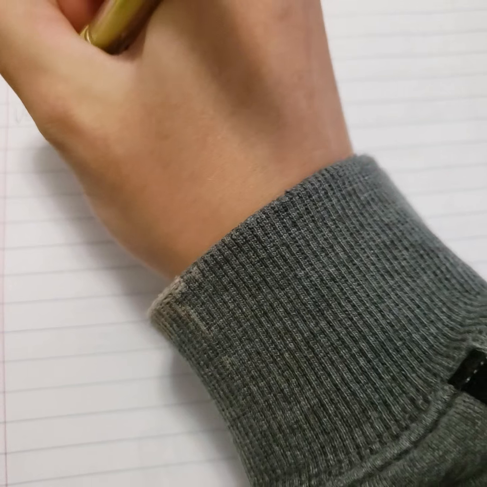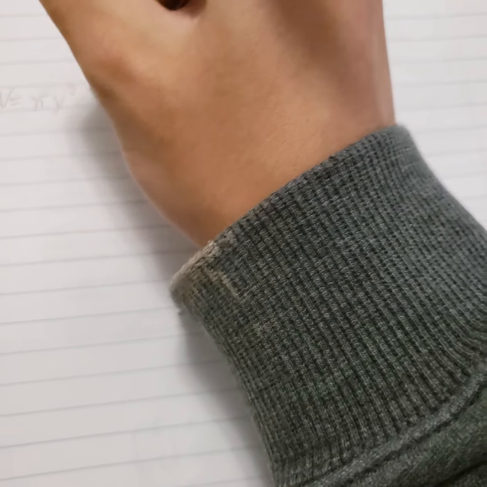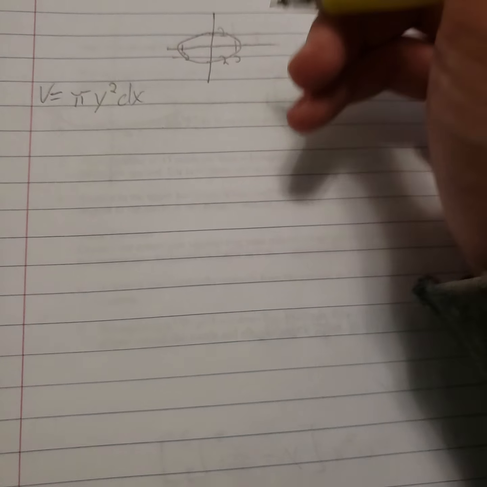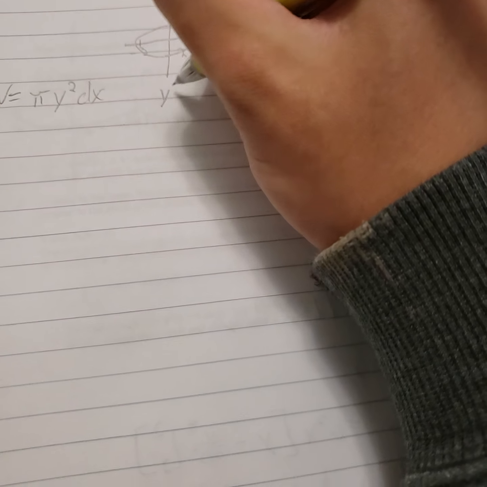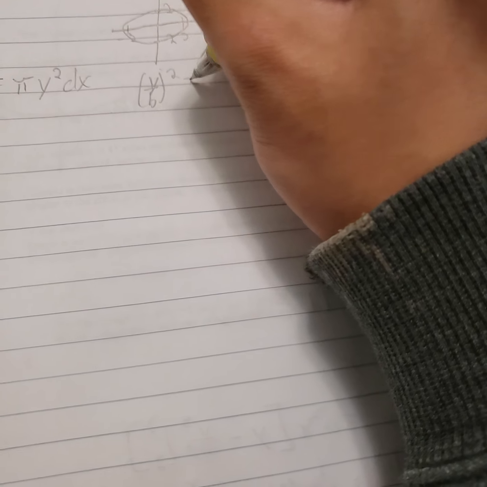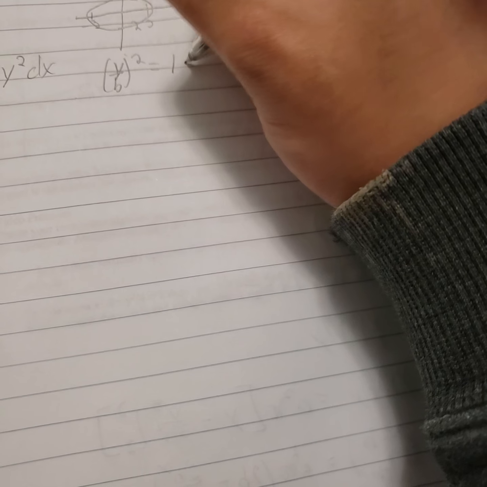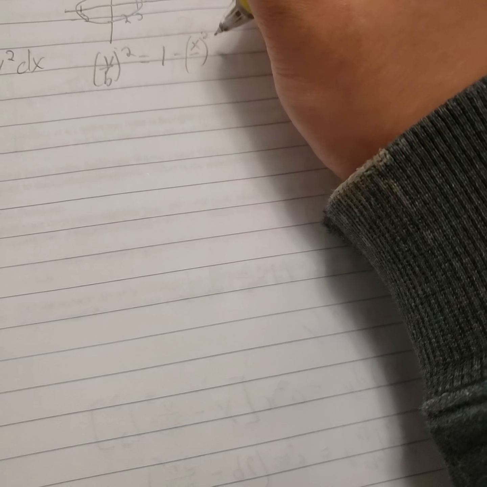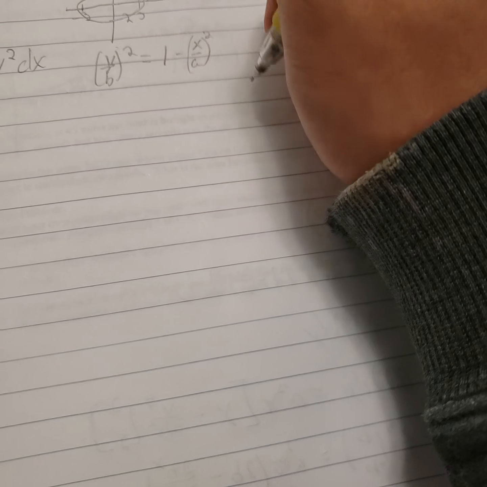To do that, we start off by finding an equation for y squared, because we know that V equals pi y squared dx. We need y in terms of x. So we know y over b quantity squared equals 1 minus x over a quantity squared.